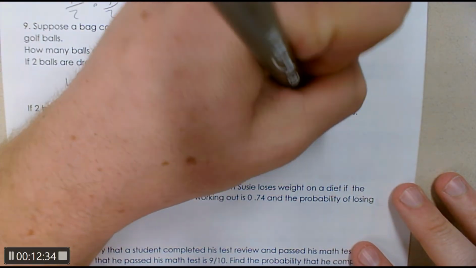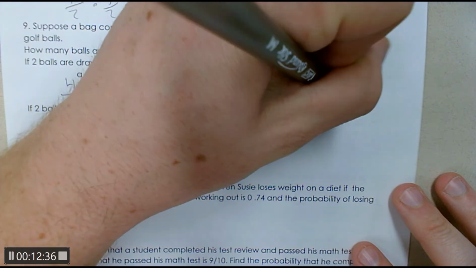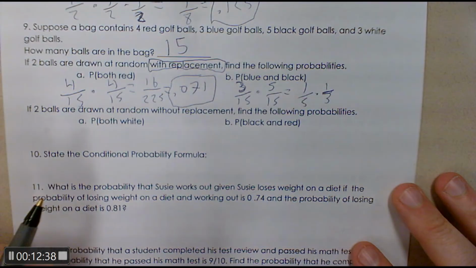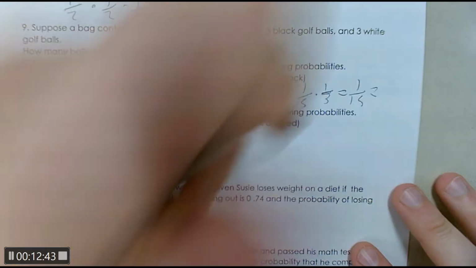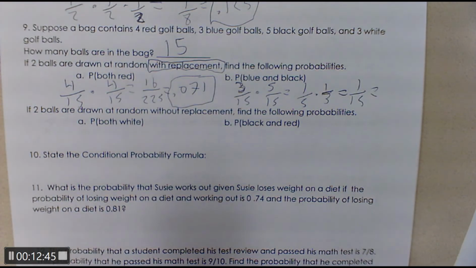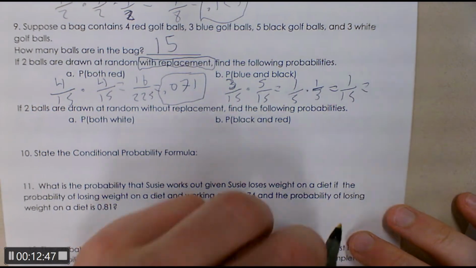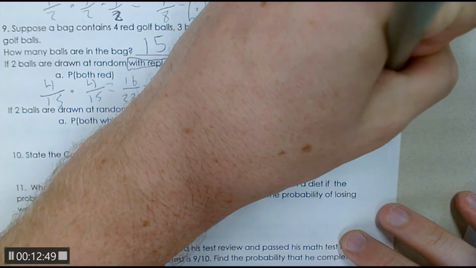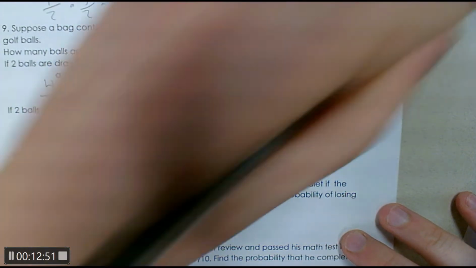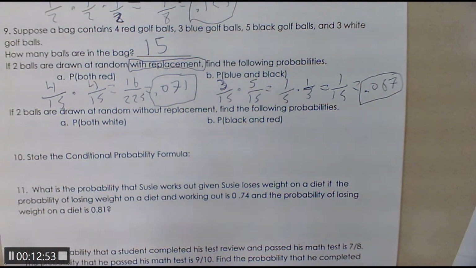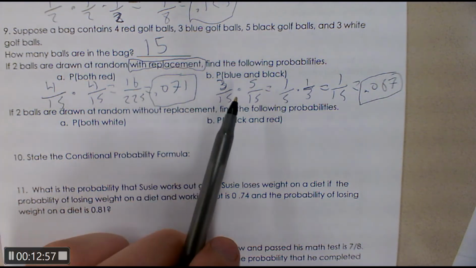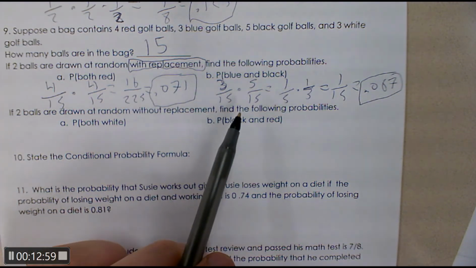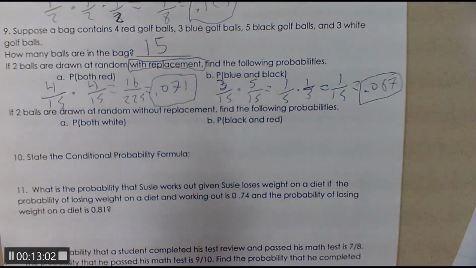So that's the same as 1/5 times 1/3, right? 1/5 times 1/3, which is 1 over 15, which is 0.067. Cool. Once again, because we're doing it with replacement, the probabilities of each type of thing doesn't change.